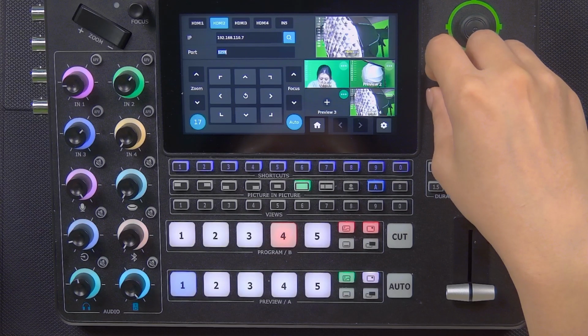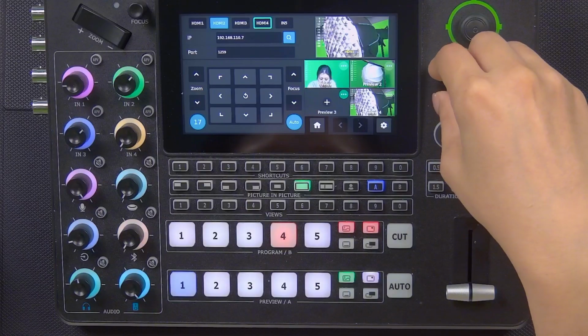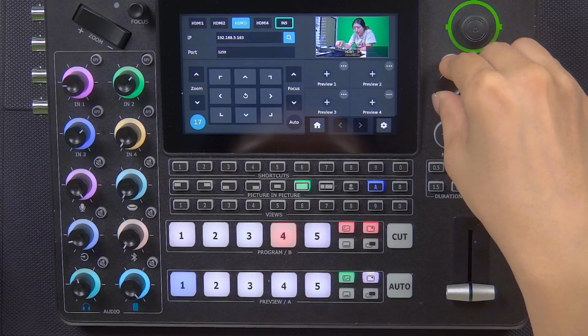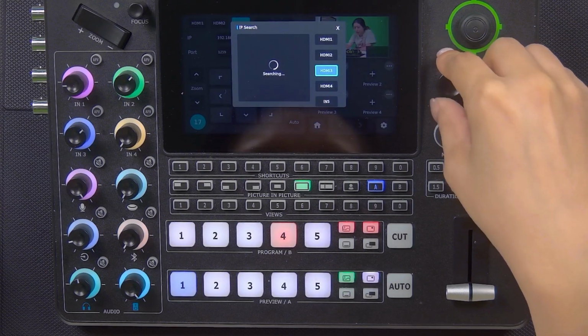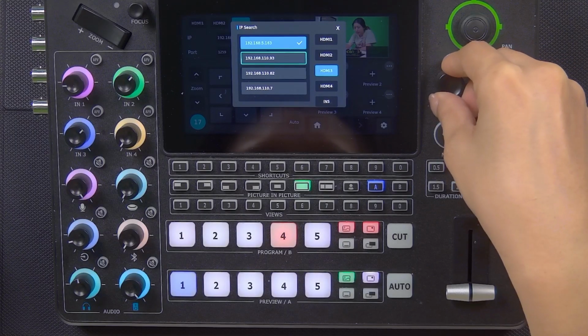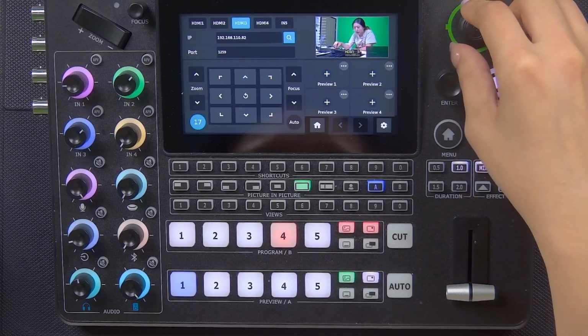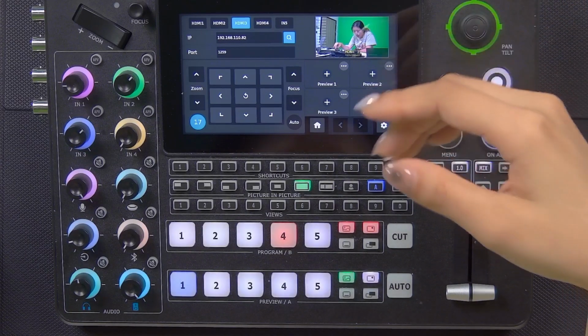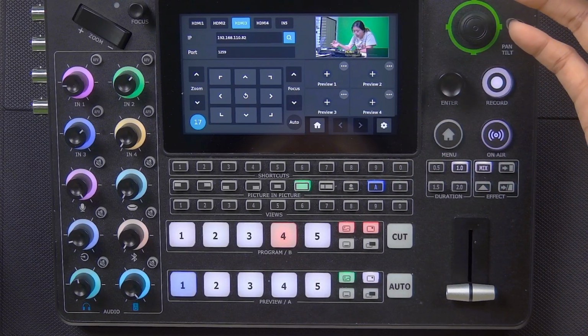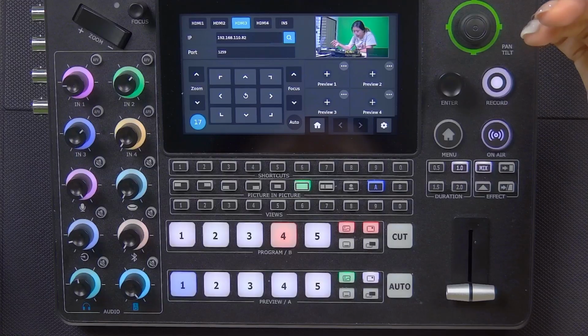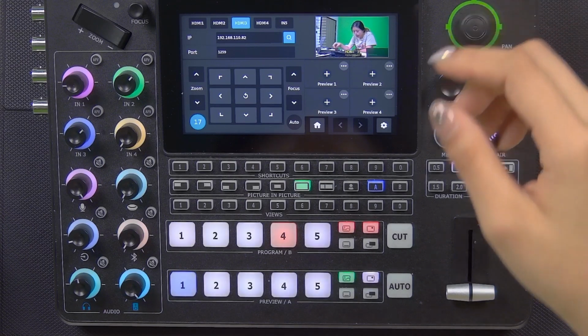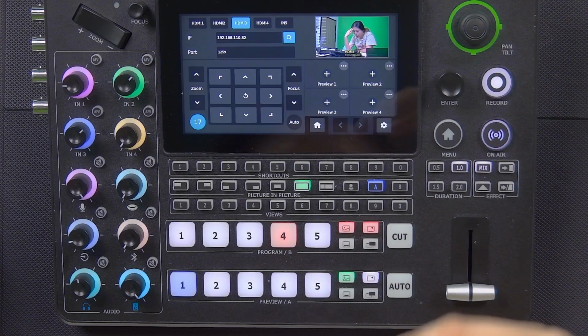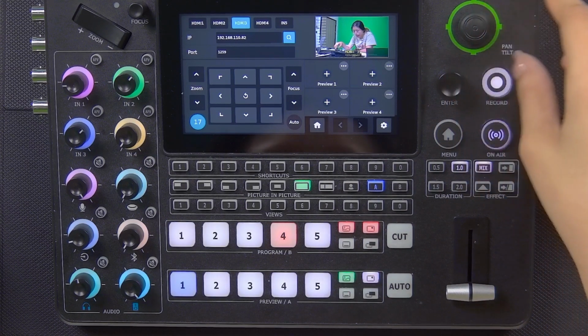So now I set the HDMI 3 IP address here. Search for it. Okay, and after the edge communicates with the PTZ's IP address, the PTZ's tally light will also change accordingly. Now I'm aiming at one PTZ's tally light.